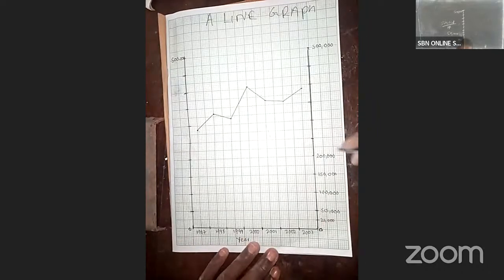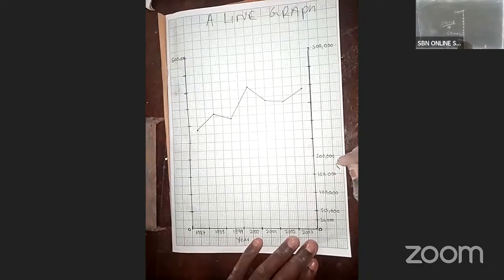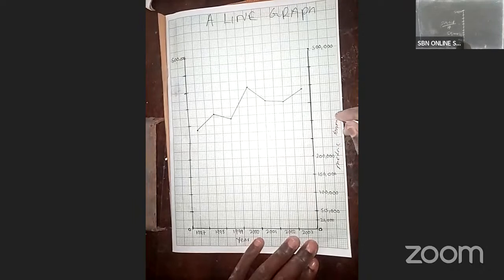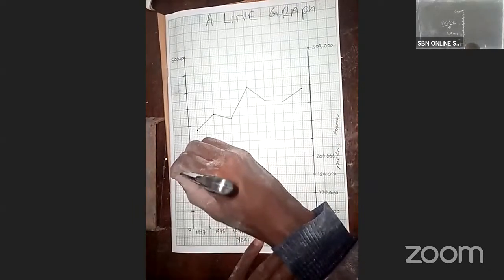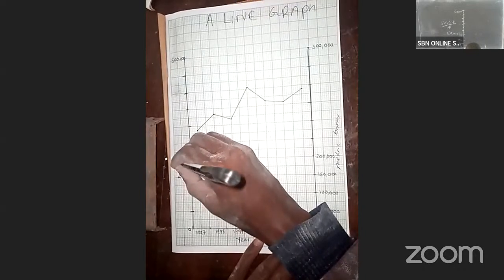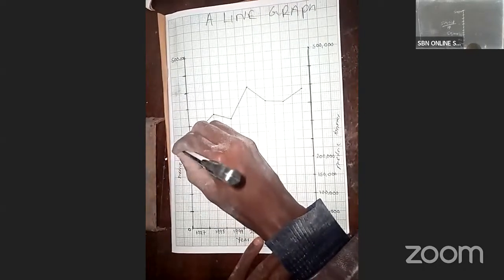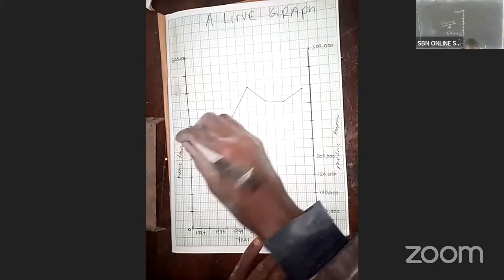Which words were on the side of this amount? On the table? Metric tons. Metric tons. You have to write it. Metric. The same thing you have done here.